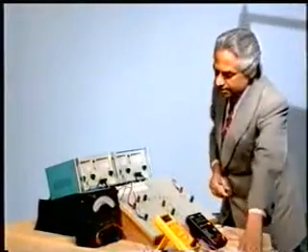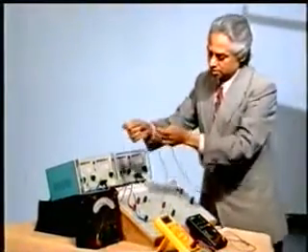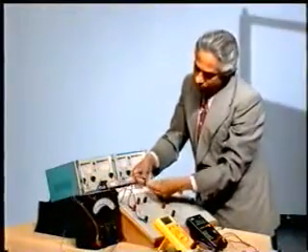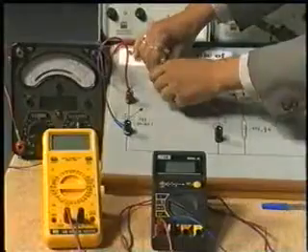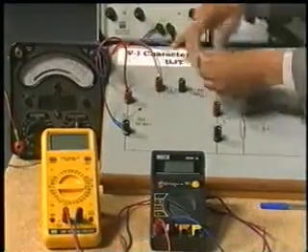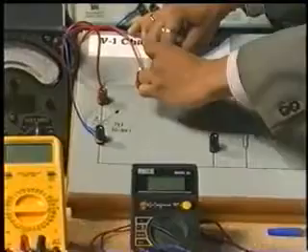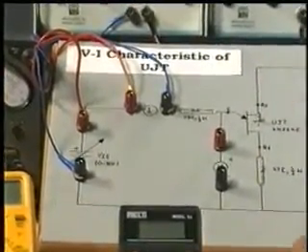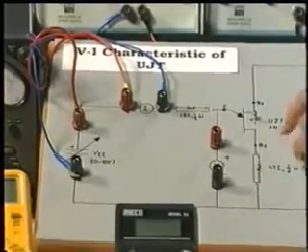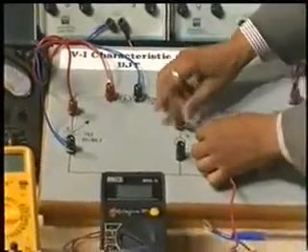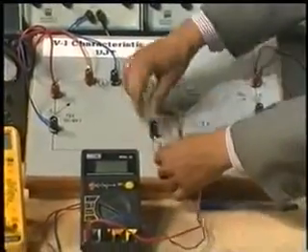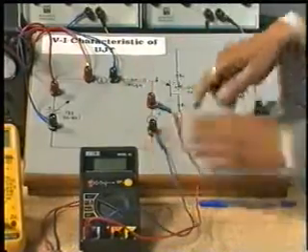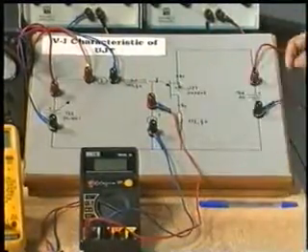Now let me connect this multimeter. Let me take it like this. This will go at the positive and this will go at the negative. So this analog multimeter has been connected here as an emitter ammeter. Now for this voltmeter, this positive will come here and this negative will come here. So this digital multimeter has been connected here as a voltmeter.